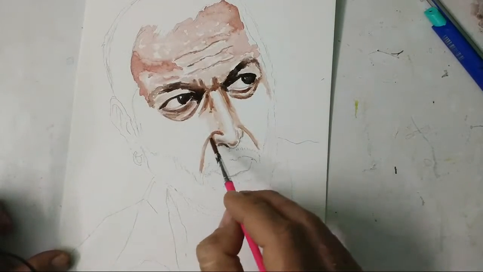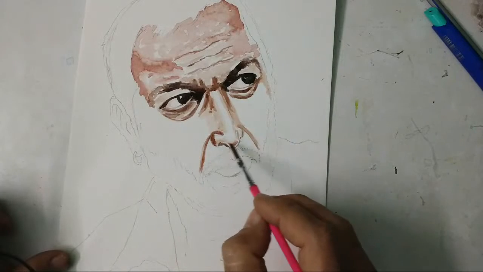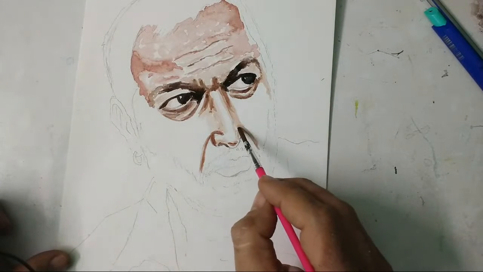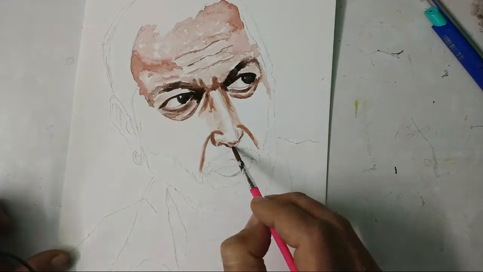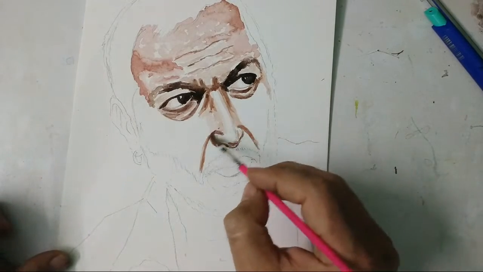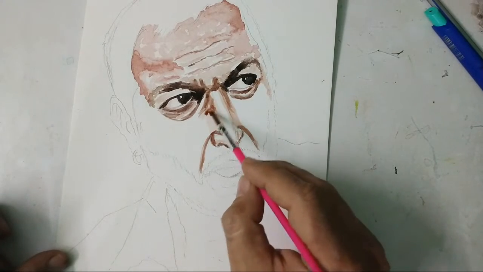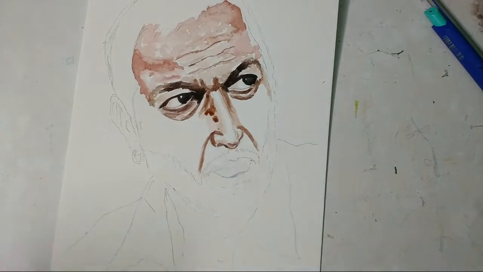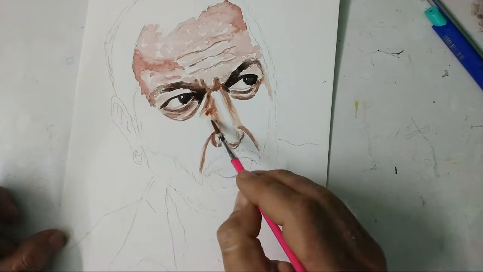But if you are comfortable with freehand, you can do grid very easily. You will get used to freehand sketching. So the trick of making a freehand sketch is practice and get the outline. Start with the eyes.